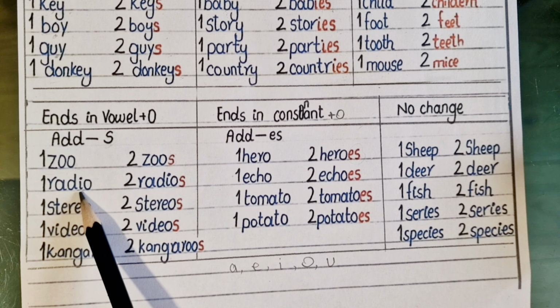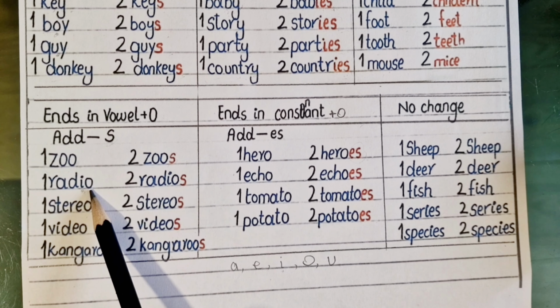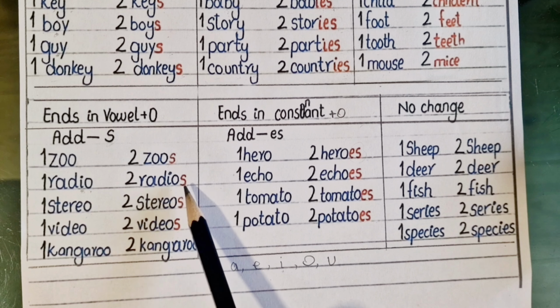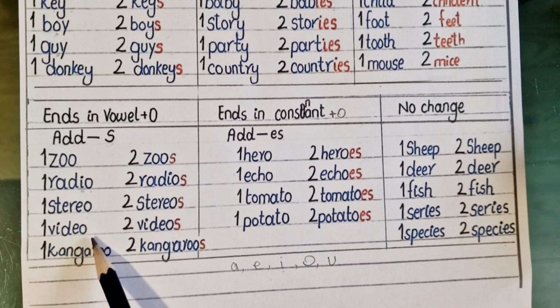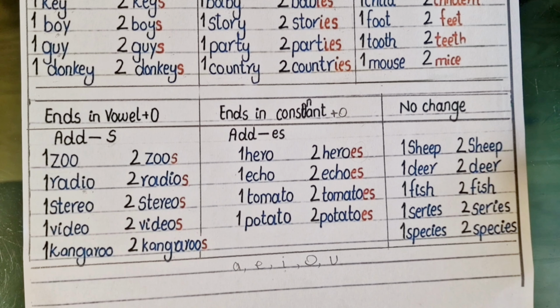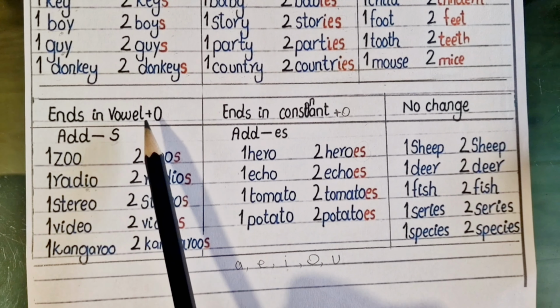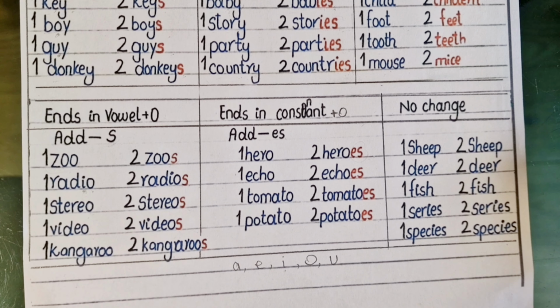Next, radio becomes radios. As you can see here, this is a vowel, I. Vowel plus O. So we will simply add S to make a plural noun. Radio, radios. Stereo, stereos. Video, videos. Kangaroo, kangaroos. So always remember, if a singular noun ends with vowel plus O, then we will simply add letter S to make plural nouns. And there will be no change in the base word.